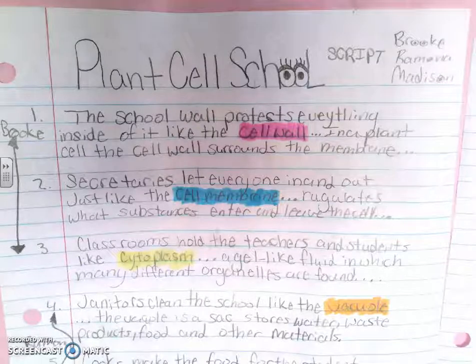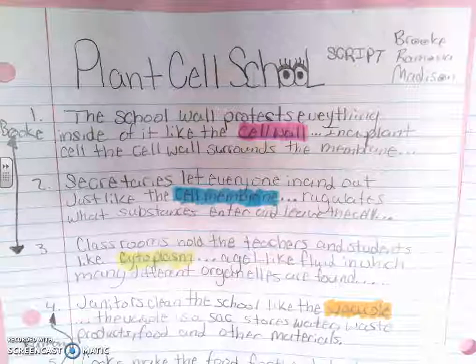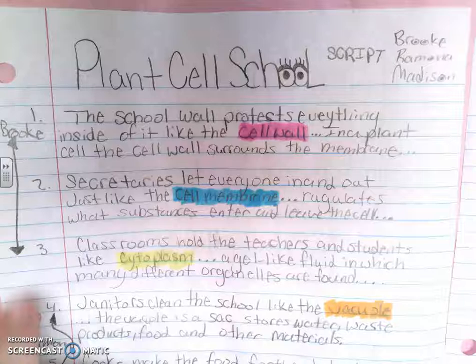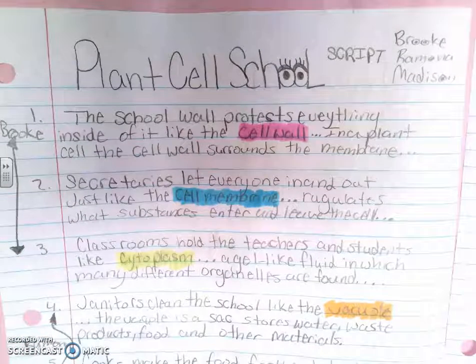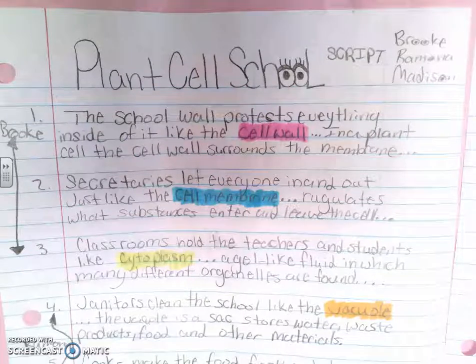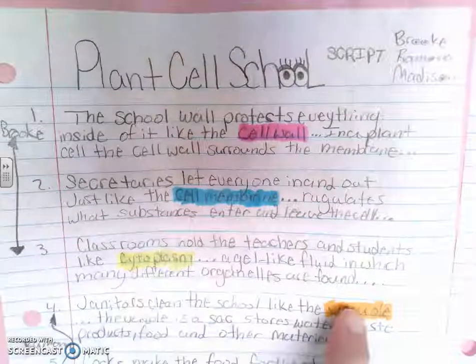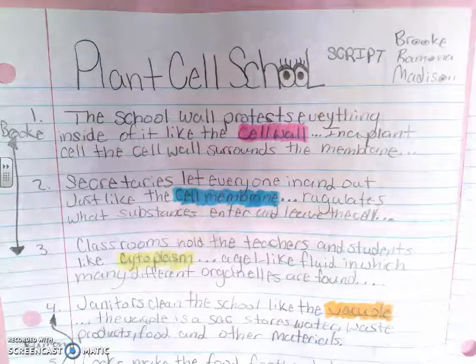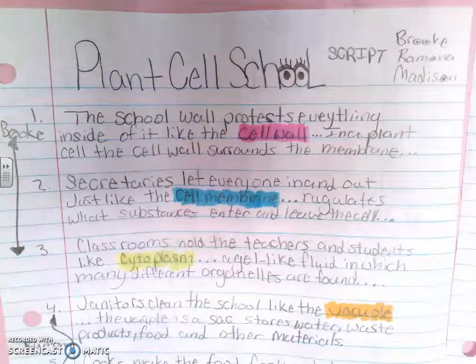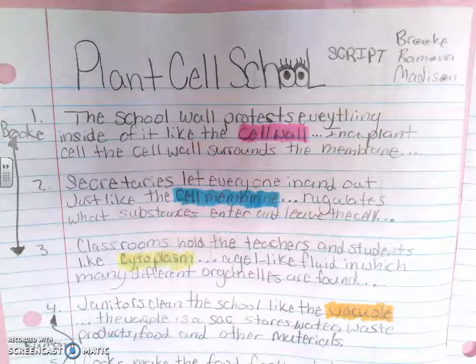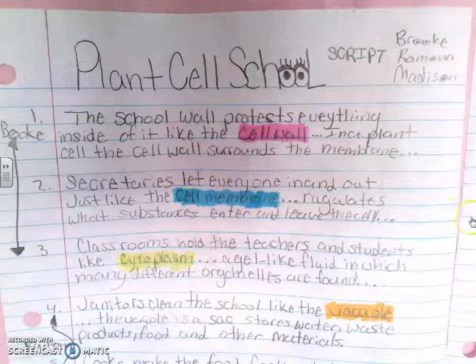So one of the things that I liked about this is this group of ladies, Brooke, Ramona, and Madison, they actually picked their parts. They knew before they got up in front of the class who was going to say what, and they also took ownership of that. So this is their key. It is obviously pasted onto the back of their drawing, and they said the school wall protects everything inside of it, like the cell wall in a plant. And the cell wall surrounds the membrane. Okay, I kind of like how they did that. It's also nice how they highlighted different words. Do you have to do that? No. But when you're presenting in front of people and sometimes nerves take over, the highlighting will help keep you on target. So these are just a few tips.